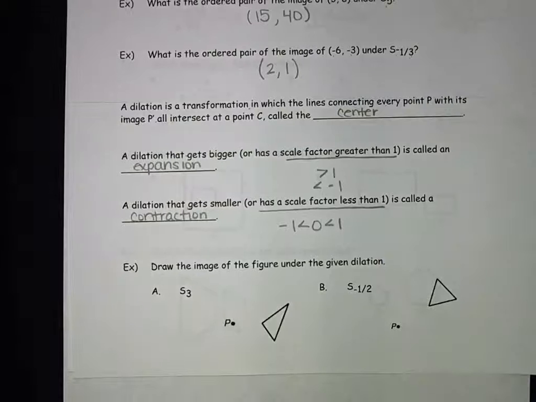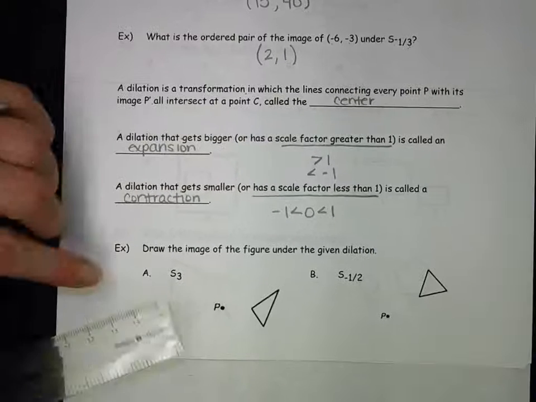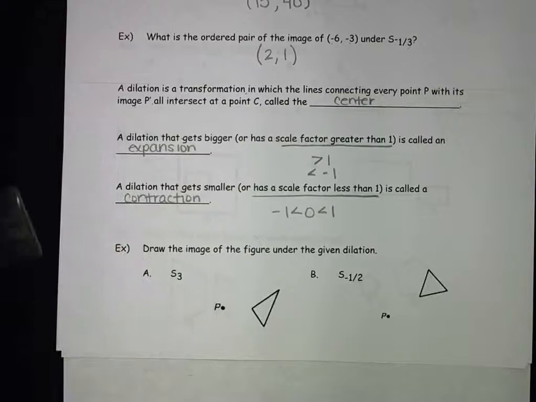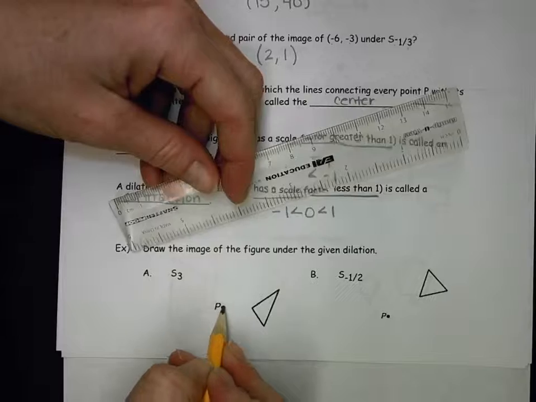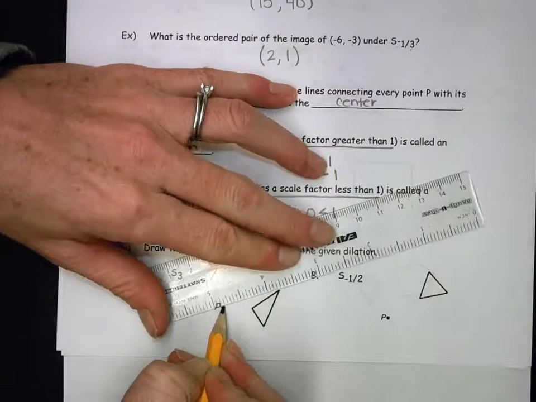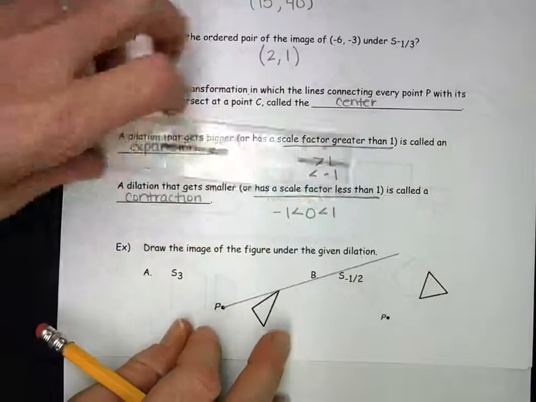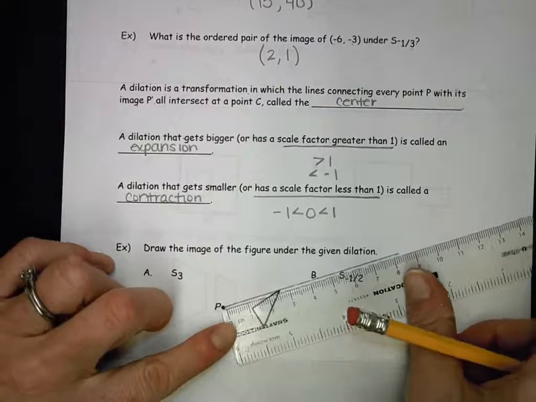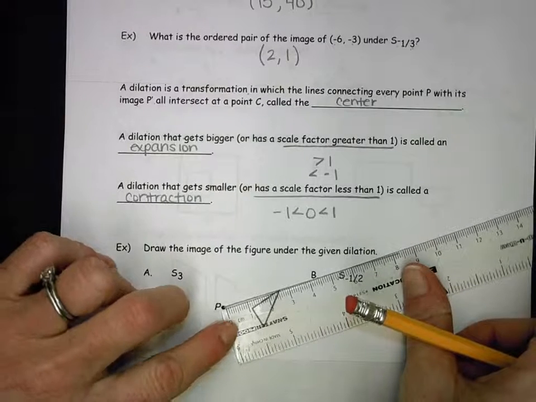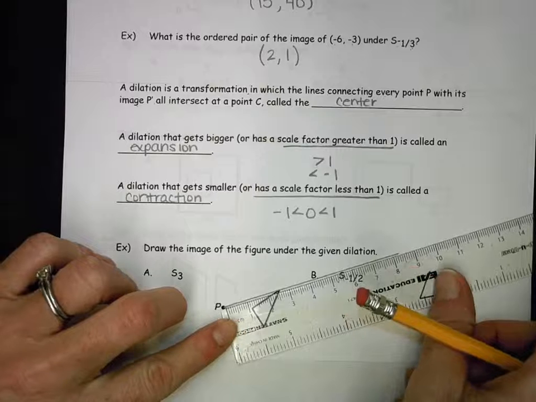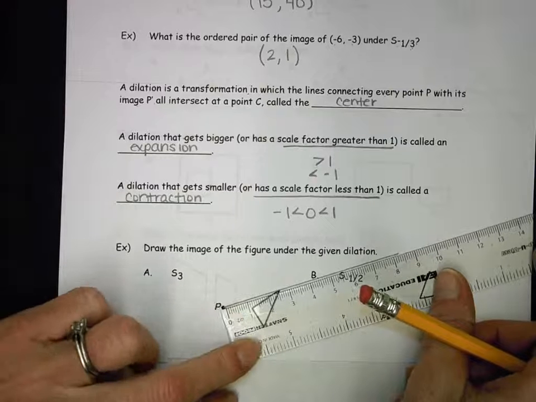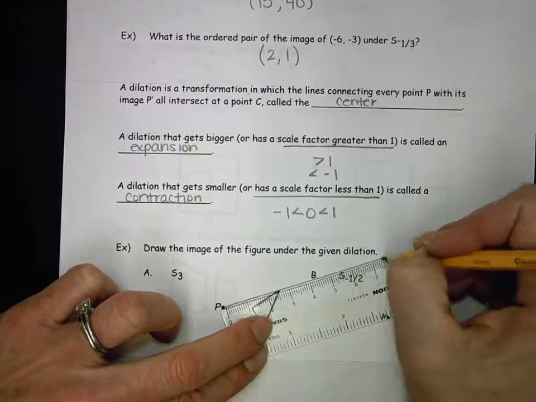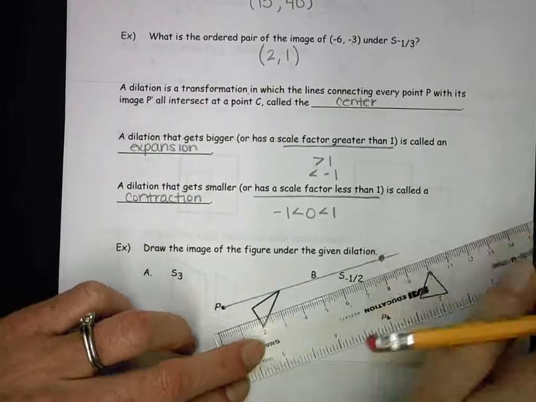Okay, the first thing we're going to do is take a look at a figure under the given dilation. If our scale factor is 3, that means that our new figure should be 3 times the size of our other figure. So I'm first going to draw a line from P to one point on my triangle. I'm then going to measure from P to that point. It looks like it is about 2.5 centimeters. I am then going to multiply that 2.5 times 3, get 7.5, and put a dot at 7.5.